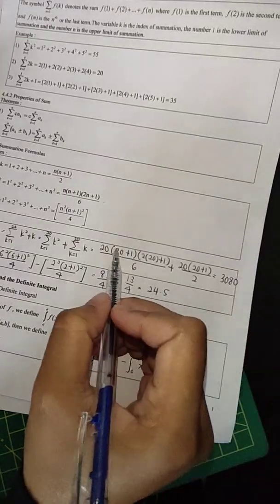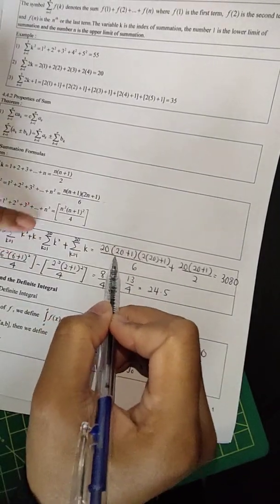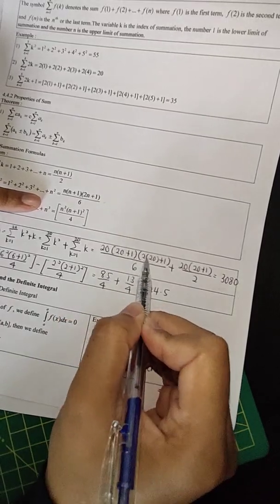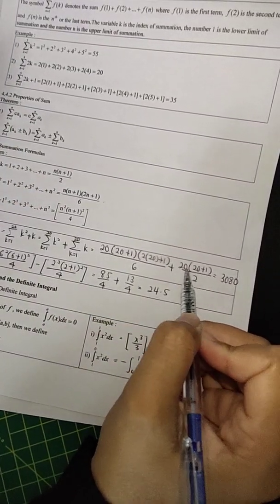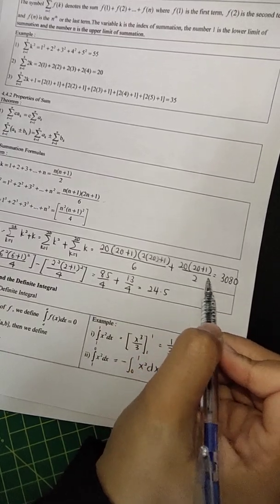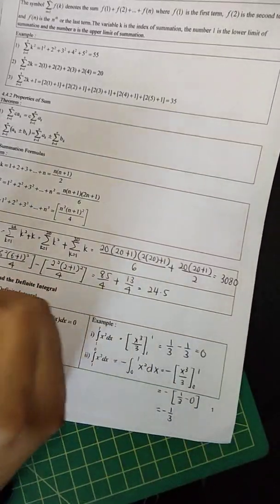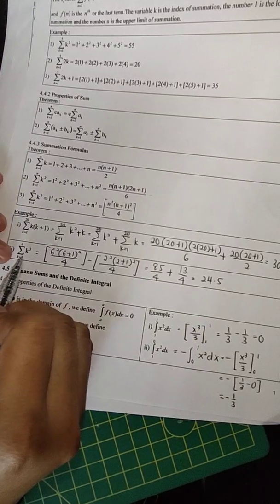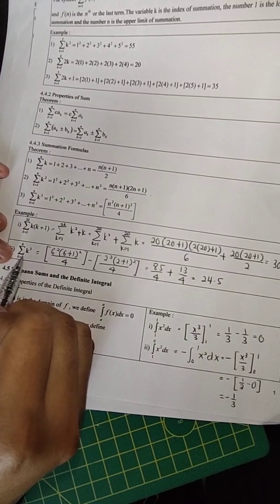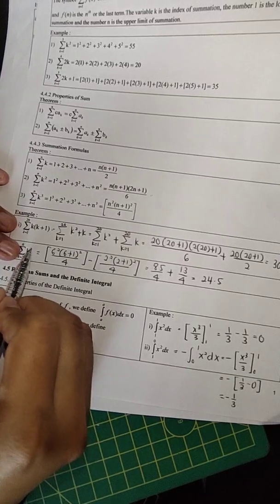Okay. So, ini formula untuk K square, which is N plus 1, 2N plus 1 over 6. Yang ni untuk K, which is N plus 1 over 2. So, awak akan dapat yang ni lah. And then second is summation K from 3 to 6. Okay, 3 bukan dia start daripada 1, dia start daripada 3 to 6, which is for K cubes.